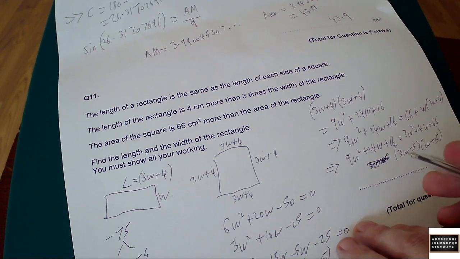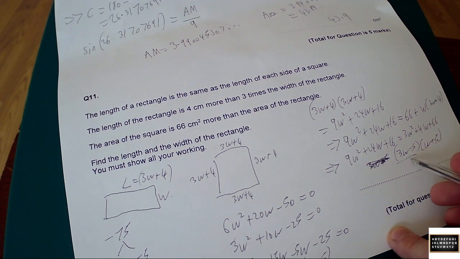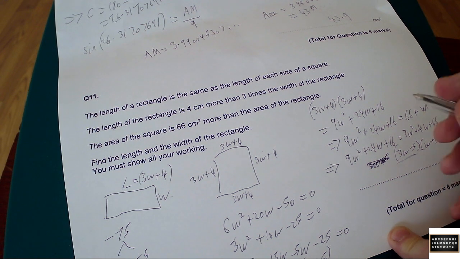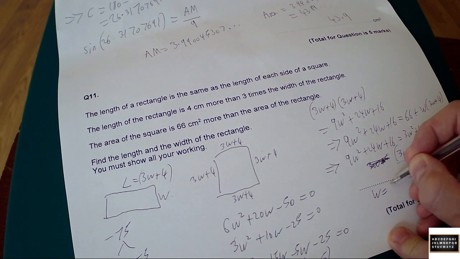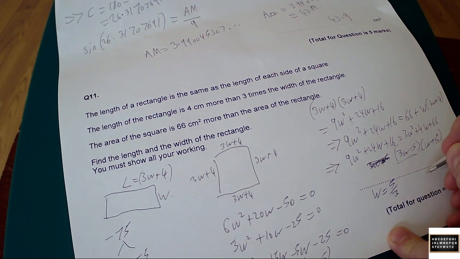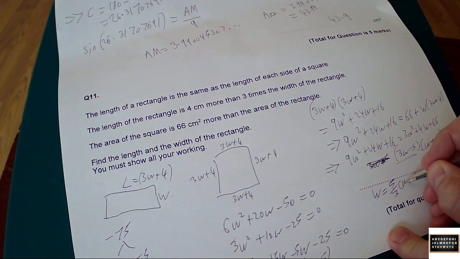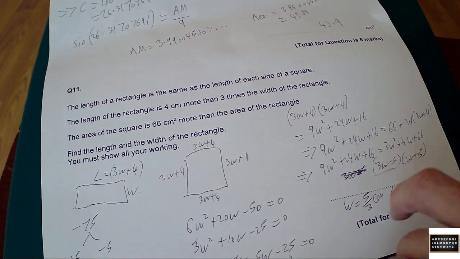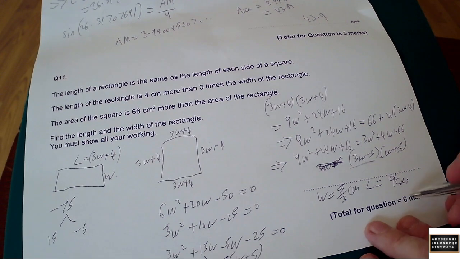And the only one that's going to give you a positive answer is this one. It has to be positive because it's a width, and that's going to give you a positive width of 5 over 3, so 5/3, which means that the corresponding length was 3 times this plus 4, so that's going to give you 9 centimeters. So 5 over 3 and then 9 centimeters. Quite a lot of complex work for that, which is why it's 6 marks. Quite a lot of thinking.